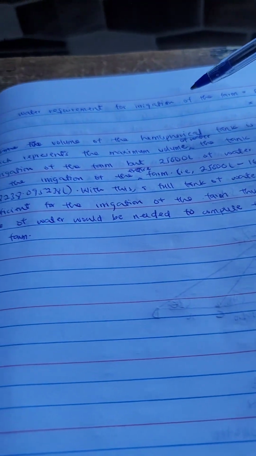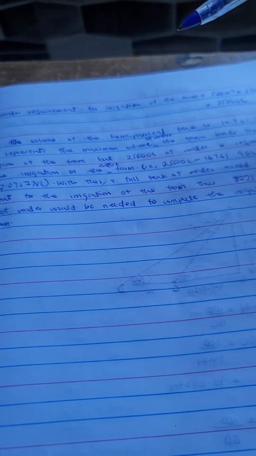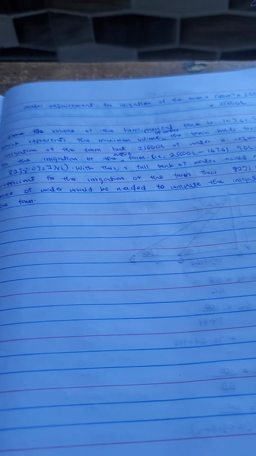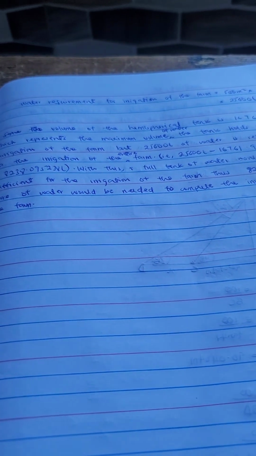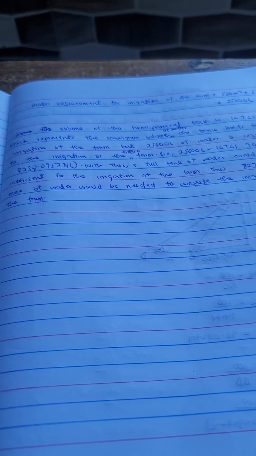So the question goes, is a full tank of water sufficient for the irrigation of the farm? Realize that it's no, because the entire farm requires 25,000 liters for its irrigation, and the tank only has 16,762 liters. So the volume of water in the tank will not be sufficient.